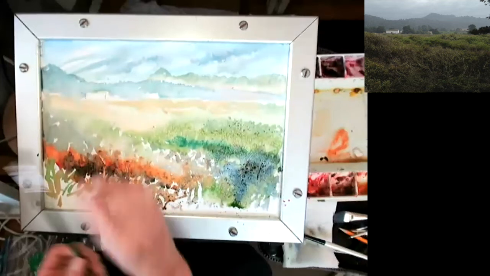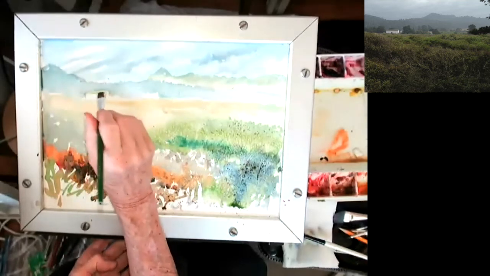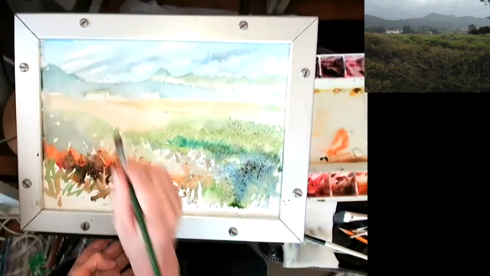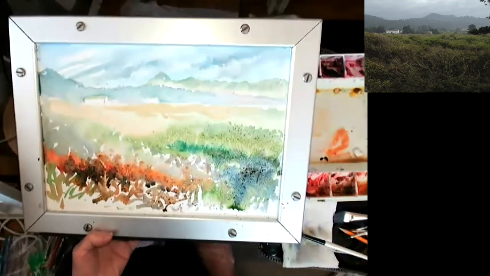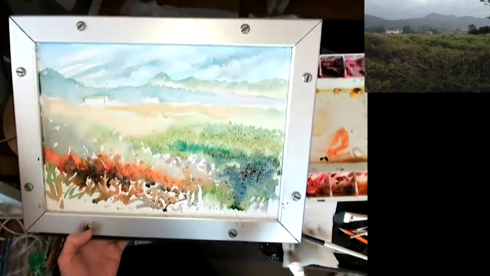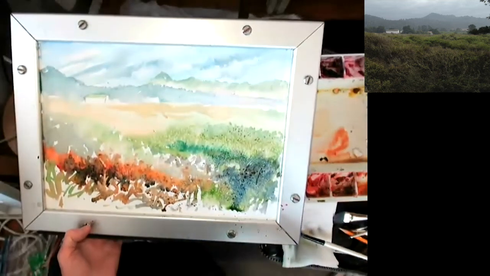Oh, I've got my tape on the building, so. And I'm going to paint some trees now back there.